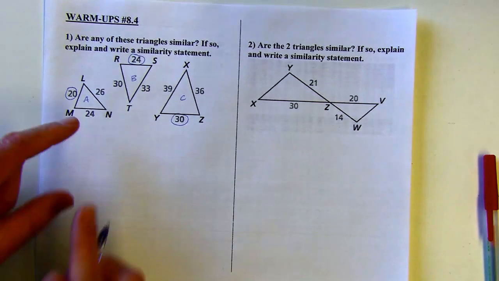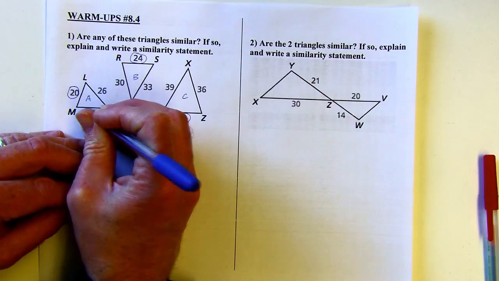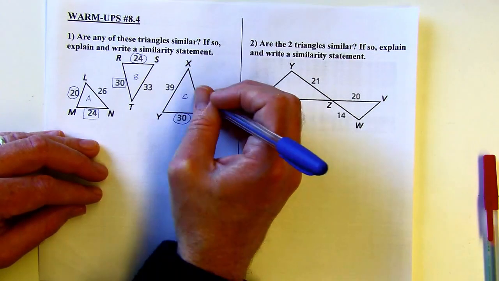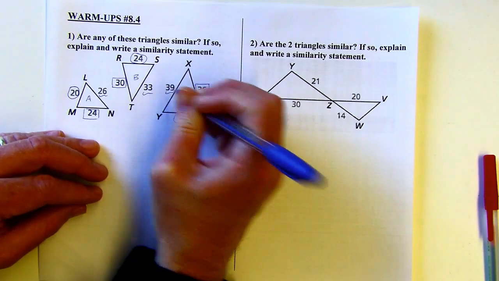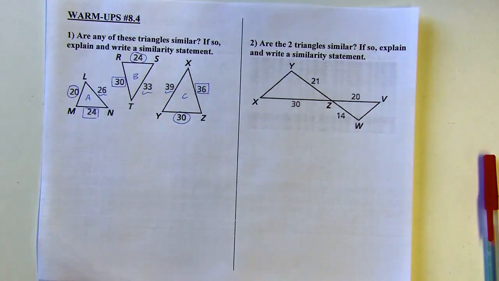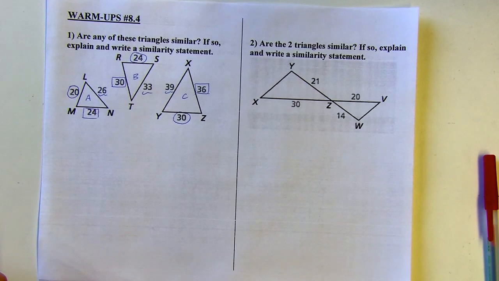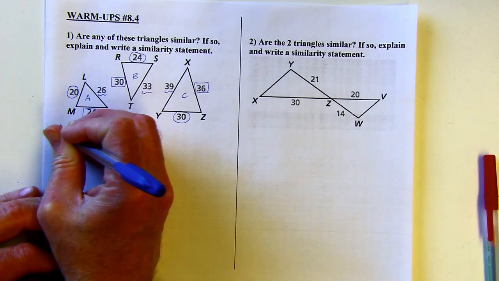Then I'll put a box around the medium size side. My medium on this triangle is there. And the leftover piece, I'll just underline that. I like to group them like that, so that when I'm checking if the sides are in proportion, I don't get the pieces mixed up. So let's check triangle A versus triangle B.